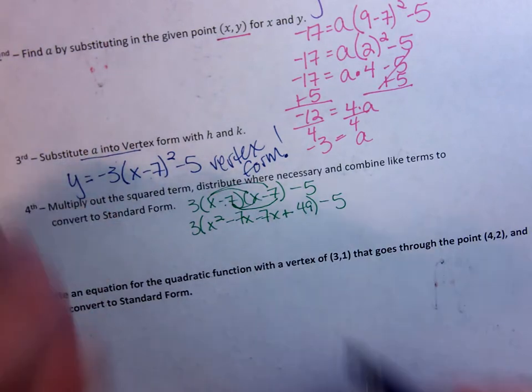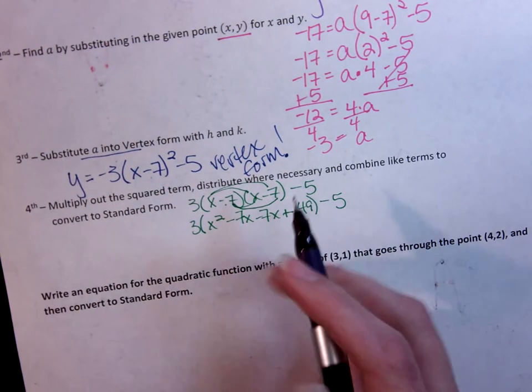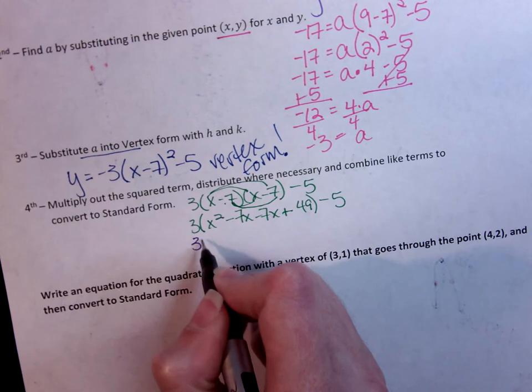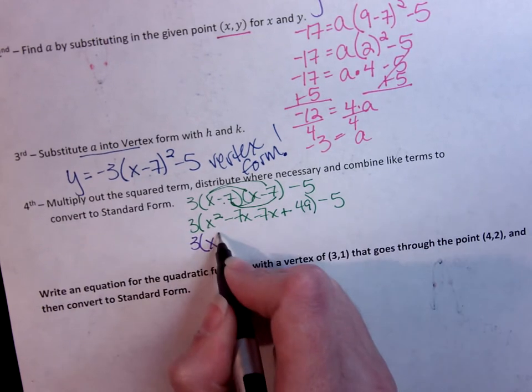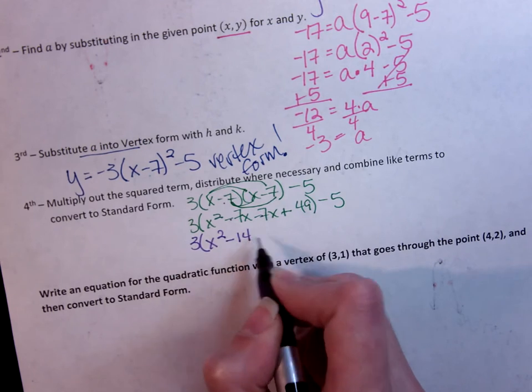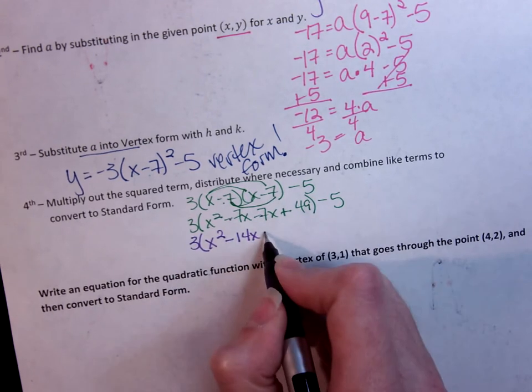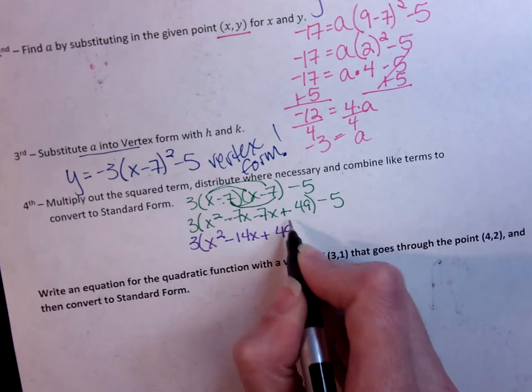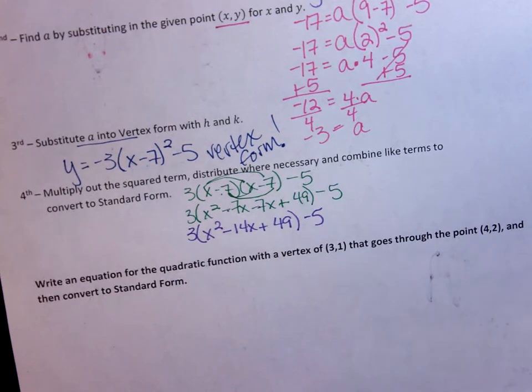Now I want to simplify this before we distribute. 3 times x squared, negative 7 plus negative 7 is negative 14x plus 49 minus 5. Okay. Now we can distribute that 3 to everything in the parentheses.